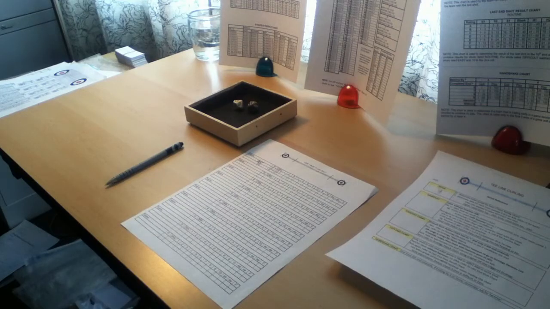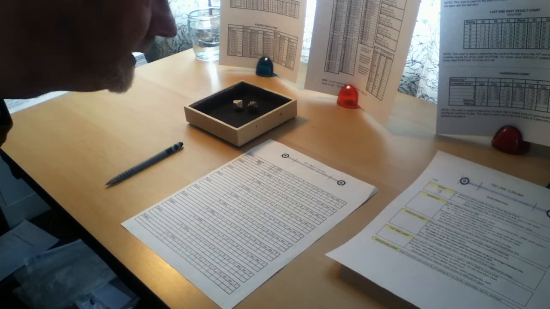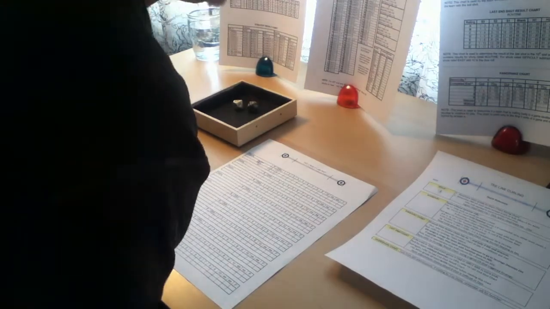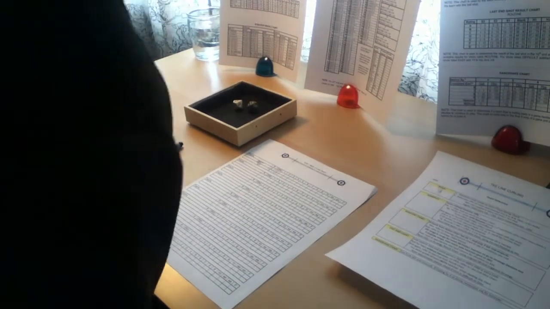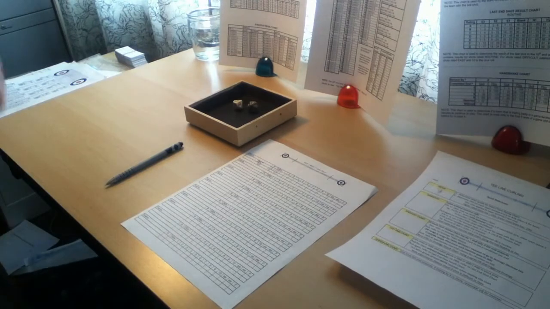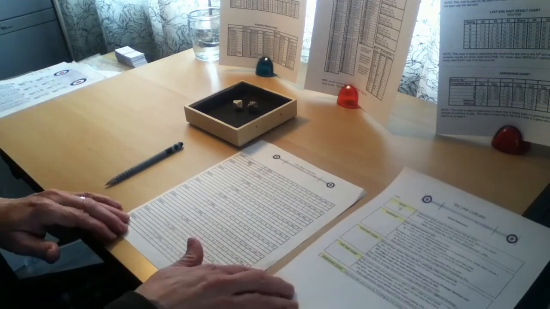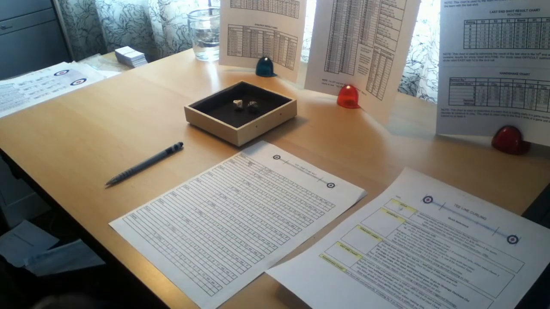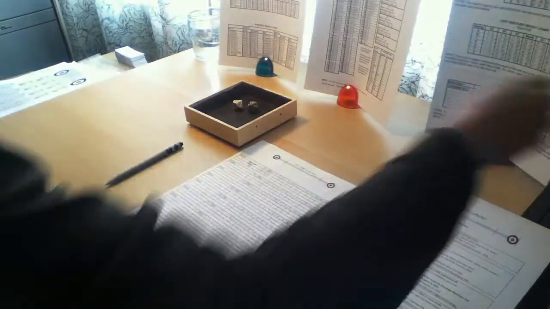Okay, here we go. So now we have T-line curling. It's quite similar. The big difference is that you don't have to look at the ratings of each player on the team. You just look at the ratings for the team itself.